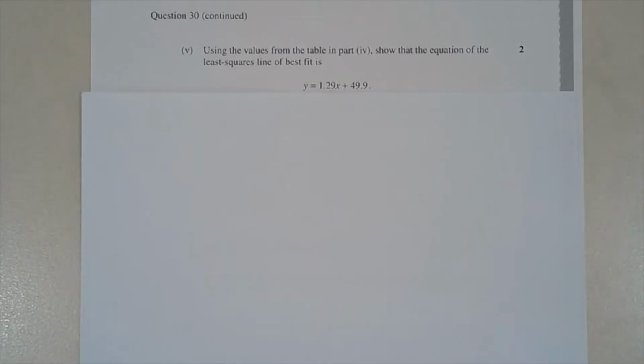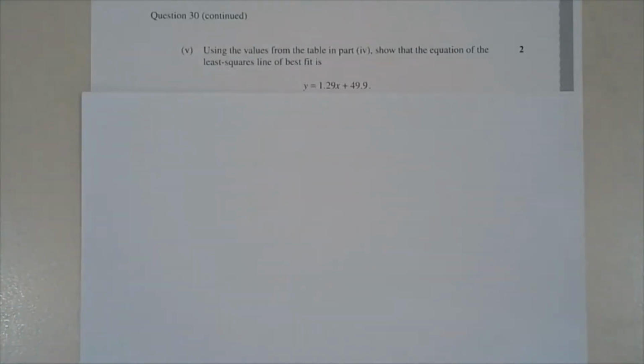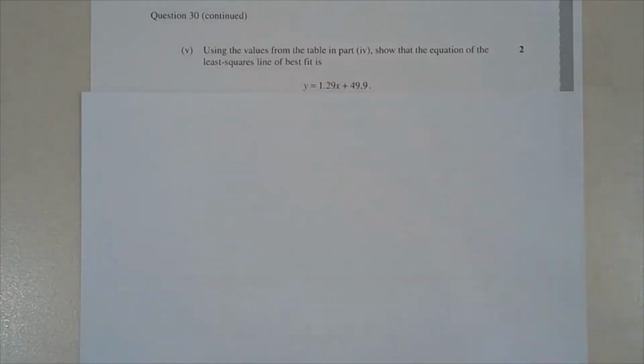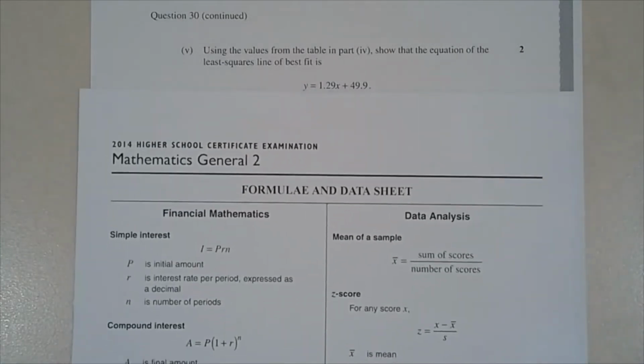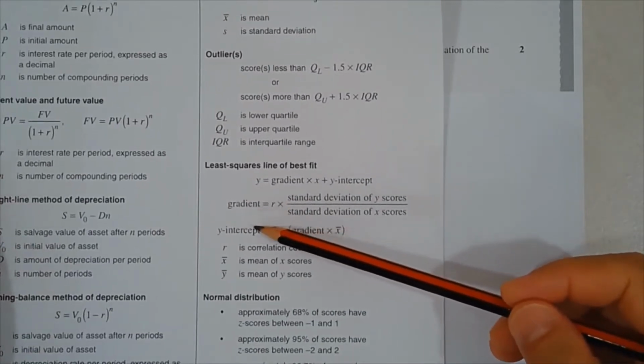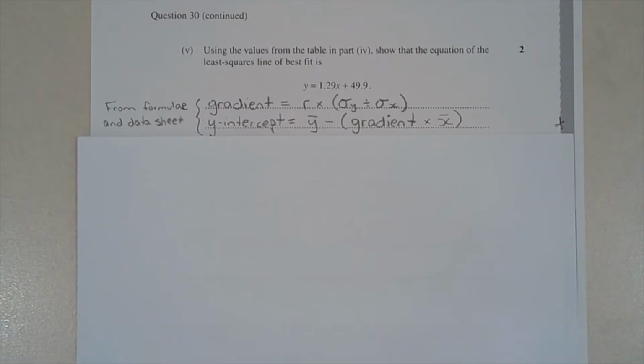Part 5. Using the values from the table in part 4, show that the equation of the least squares line of best fit is y equals 1.29x plus 49.9. So here are the values from the table in part 4. And we also need the formulas for determining the gradient and the y-intercept of the least squares line of best fit. And they may be found in the formulae and data sheet under least squares line of best fit. So that's this formula here and this formula here. And I've just written them here as part of the solution.